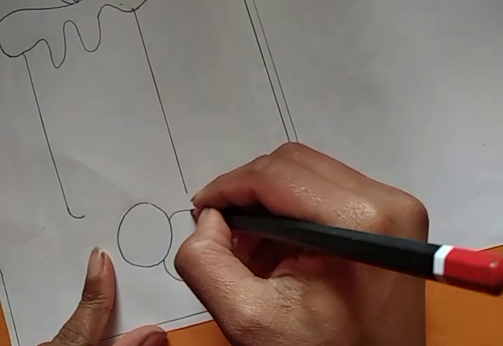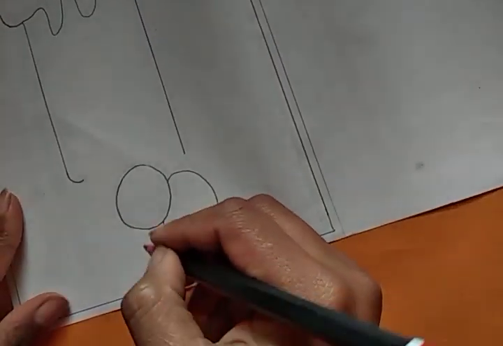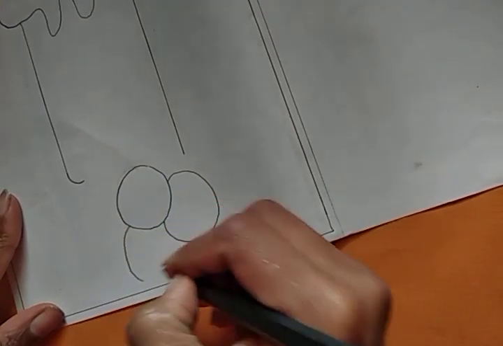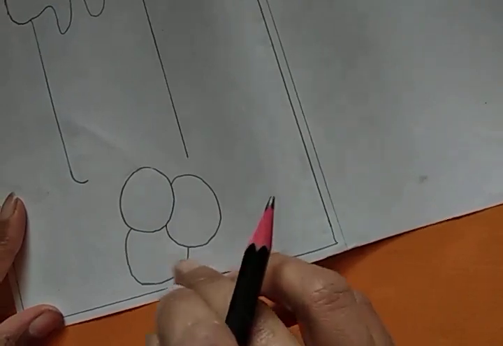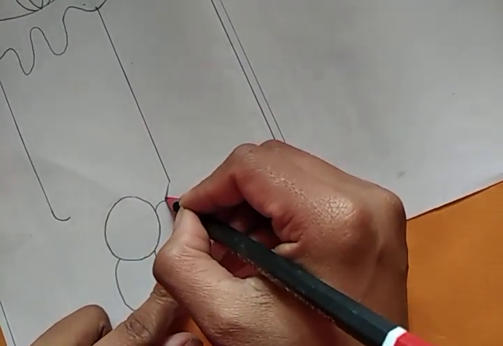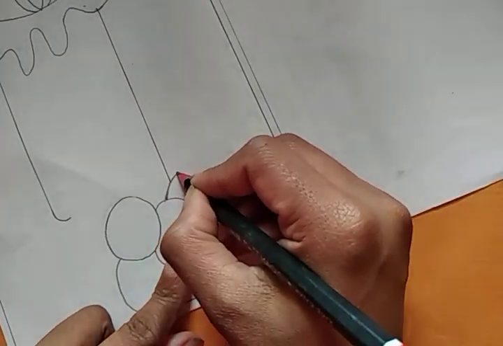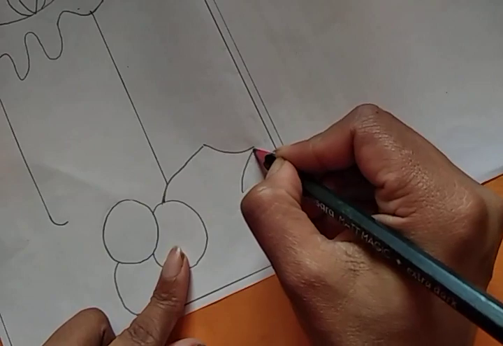Then here also give like this. Children, you try to do it yourself. See, like this. Then give a leaf here. Let's suppose from here, join this and give a leaf here like this.